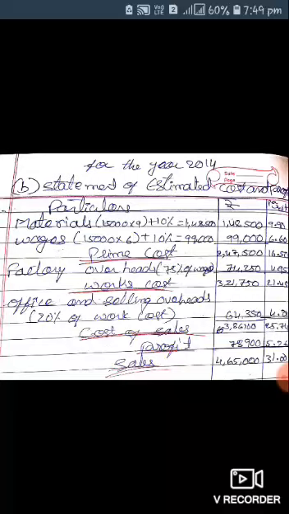And office and selling overheads are 20% of works cost. Here we have to take 20%, so 3,21,750 into 20%, if we calculate, 64,350 is the office and selling overheads for the estimated 2014 to produce 15,000 units, and that is 4.29 per unit.